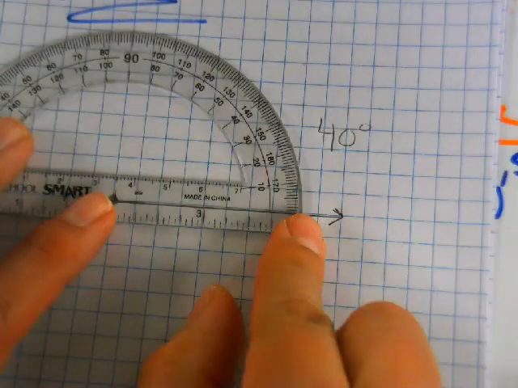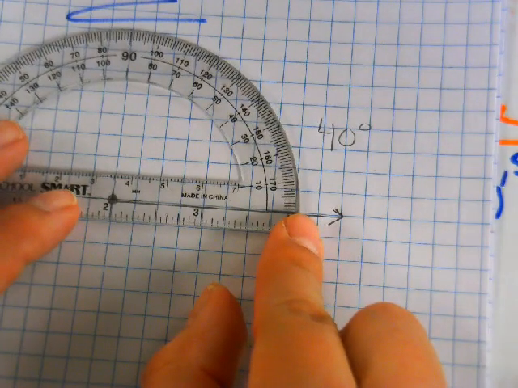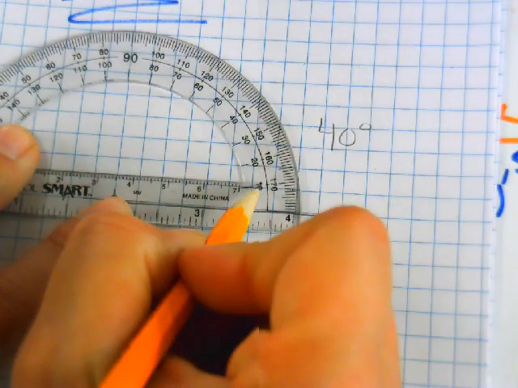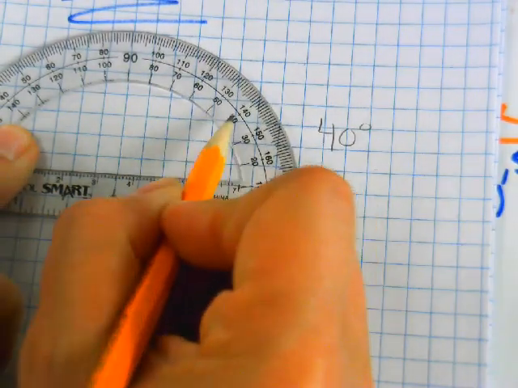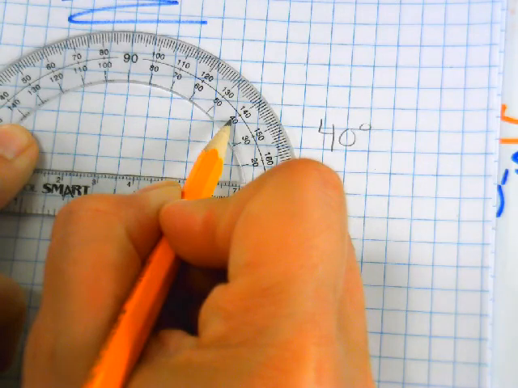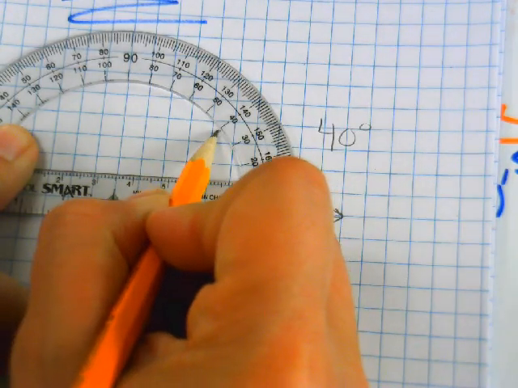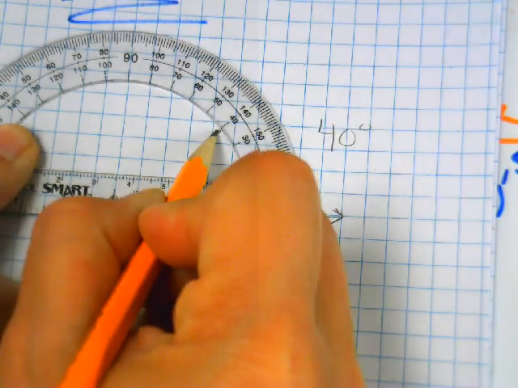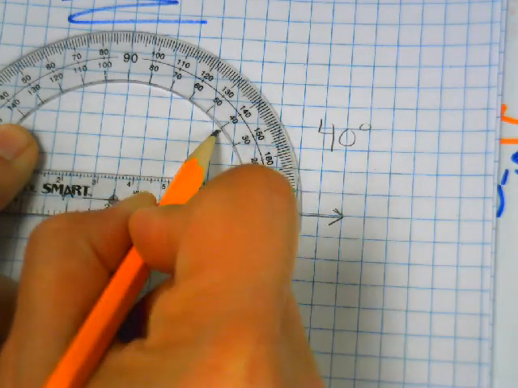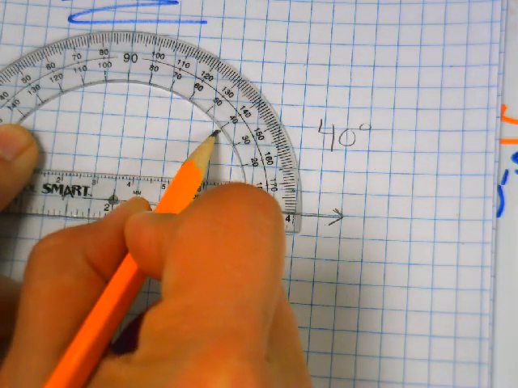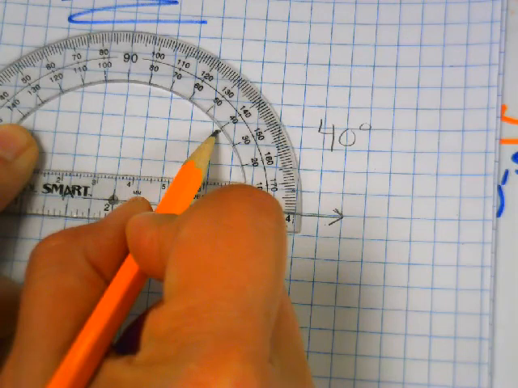I'm going to line it up, make sure it's lined up, and then I'm going to go 10, 20, 30, 40. Do you guys see where the 40 is? We're going to put a little dot where the 40 is. So the T, the line, the dot. Christopher, the line, the dot. Can you guys help me out by seeing if they're doing it?